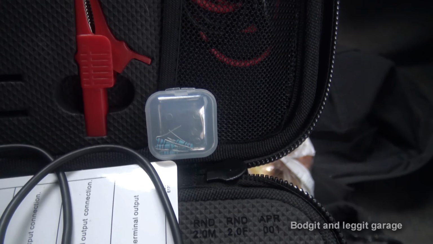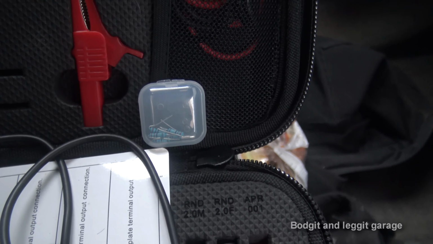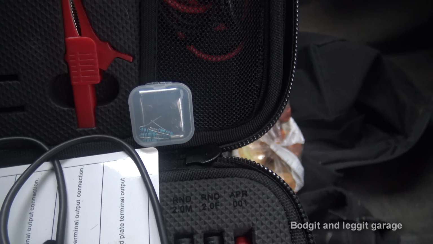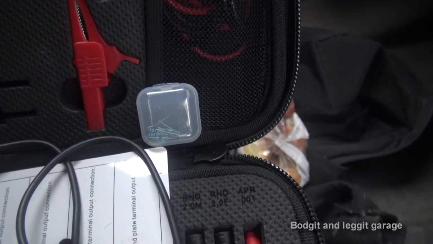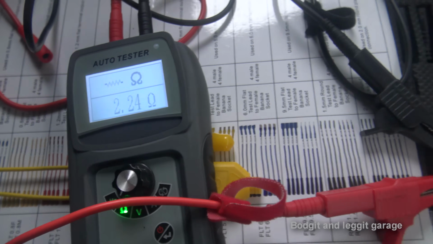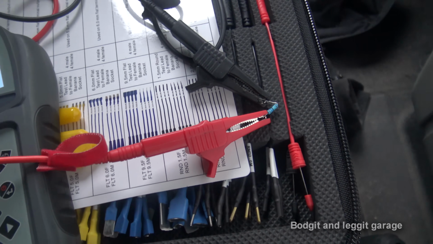Right, I'm just going to get the right resistor from here, and depending on your system, between 2.2 to 2.6, it just kind of depends, but as long as you're in and around there, you should be okay. Once I've got that set up, we'll see. So here we go, we've got a 2.4 ohm resistor. As you can see, I'm just testing it on the ohm setting. So we know that's the one we need.